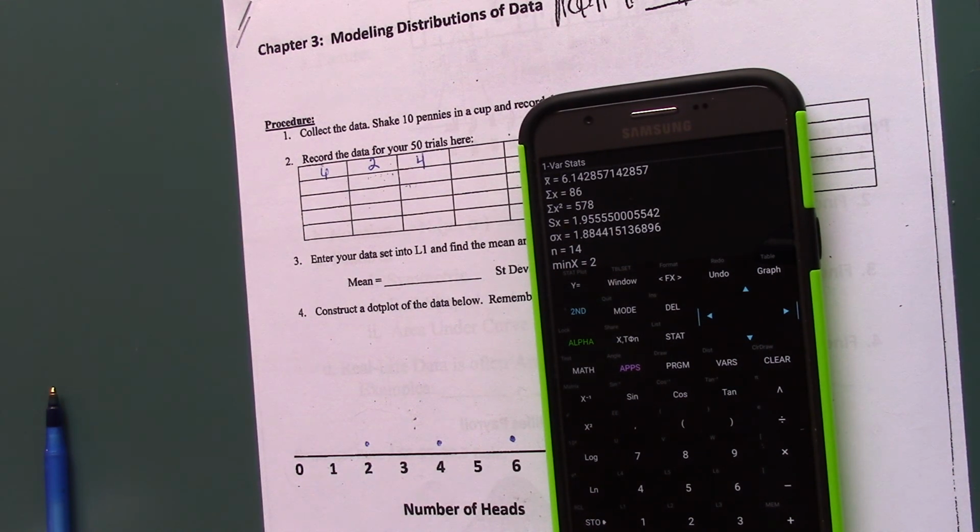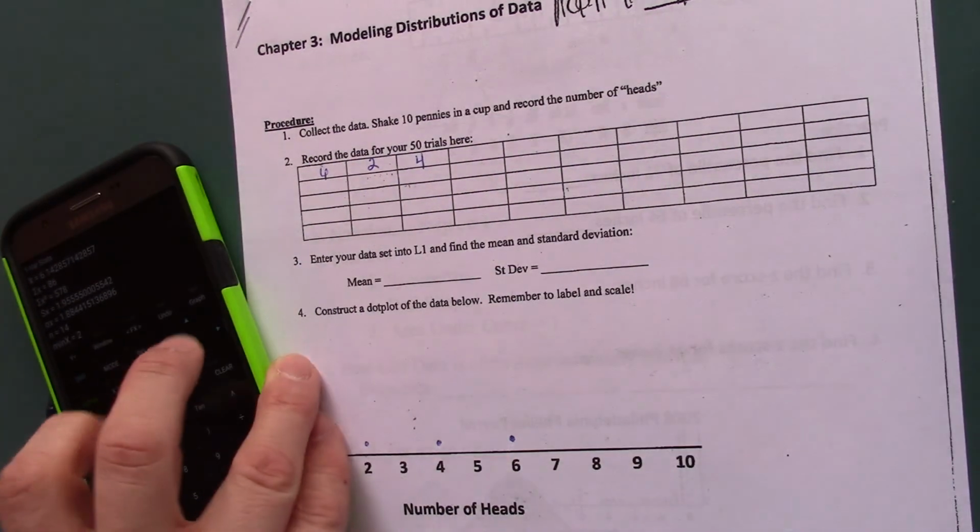If we were at school, I wouldn't let this happen because we have calculators. But because we're not, we got to find another way. Go find a graphing calculator that works. That's kind of your first thing to do. And then, like I said, do these 50 trials.